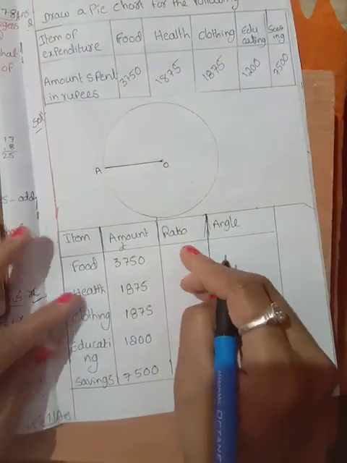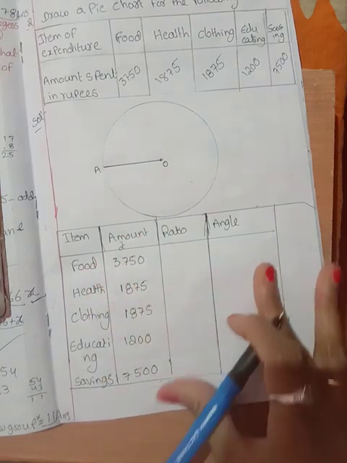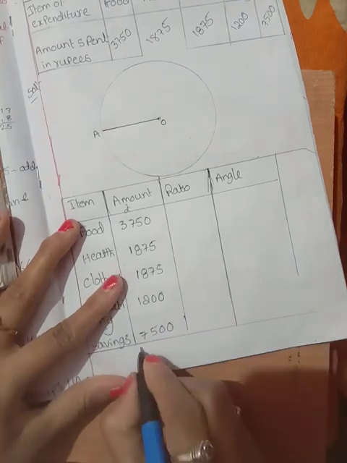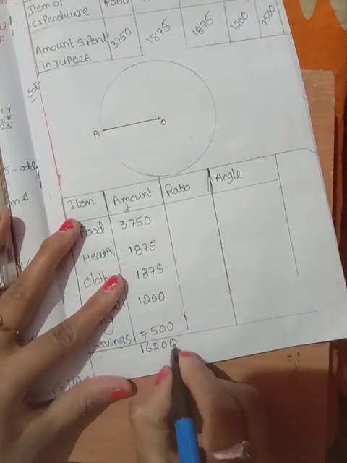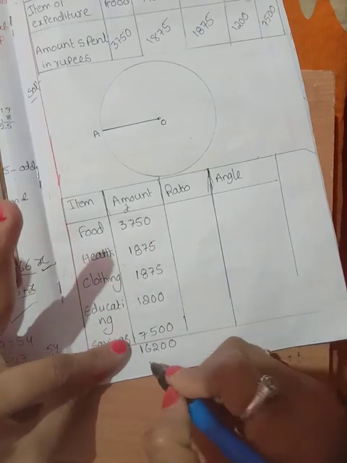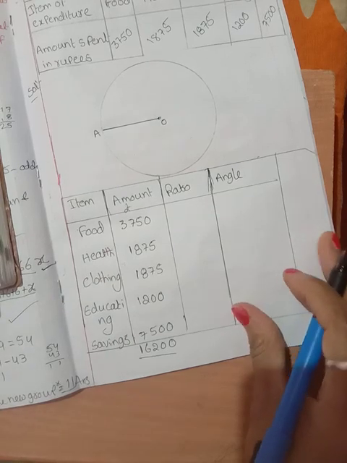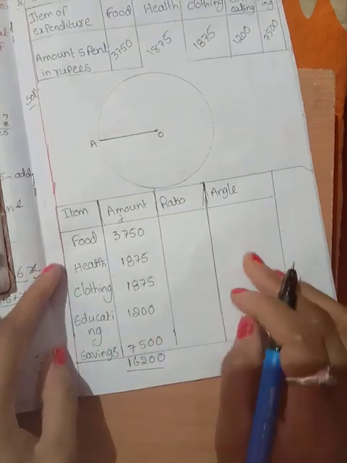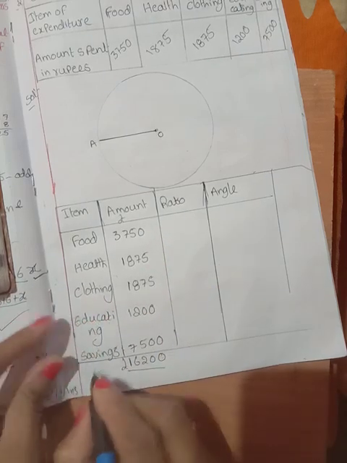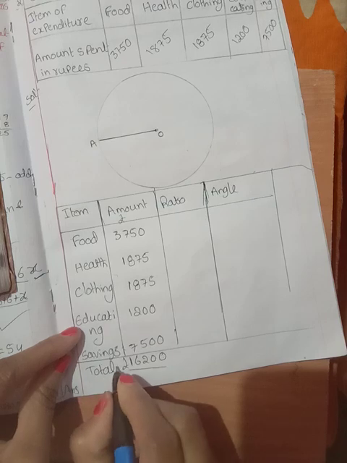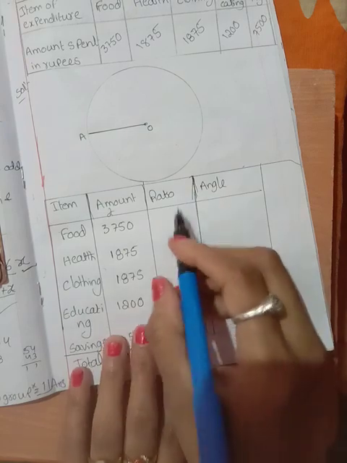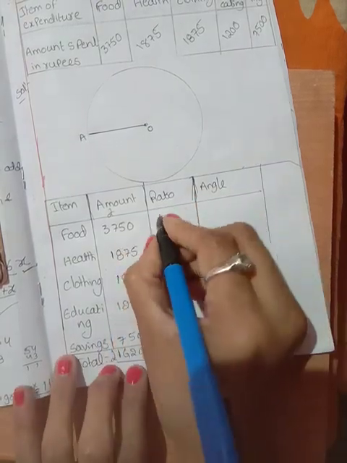Ratio means amount by total only. So what is the total here? The total is 16,200 only. You calculate it like this, adding the amounts: the total amount is 16,200 rupees. And next is the ratio. You can write down the ratio, amount by total.